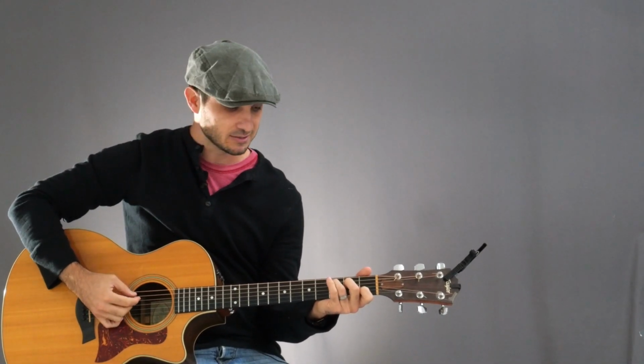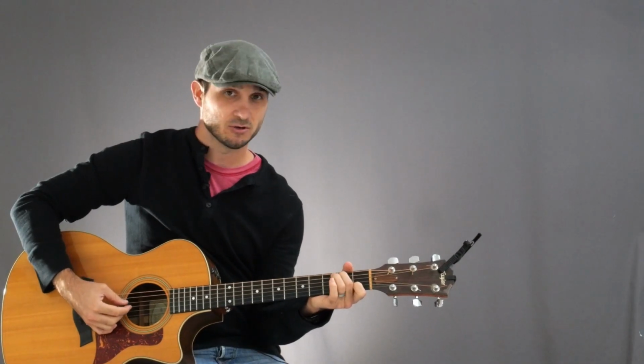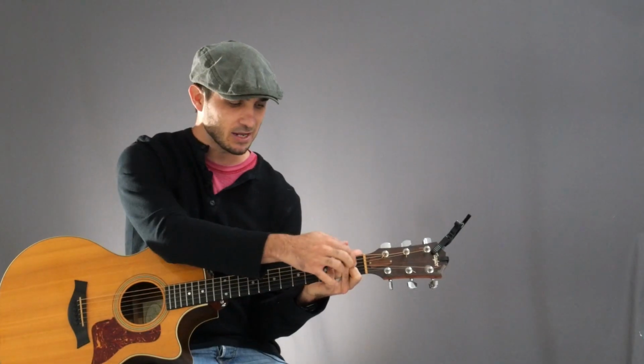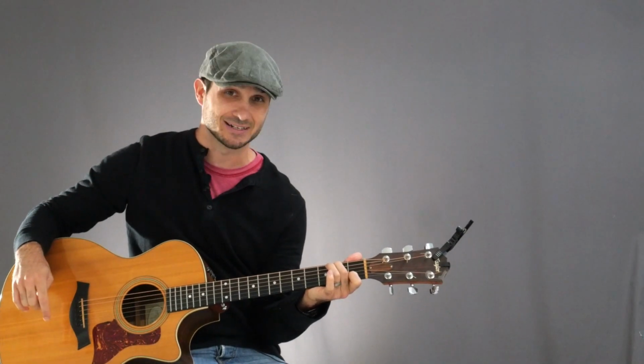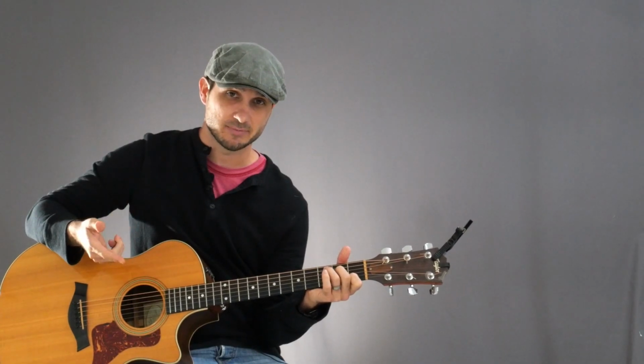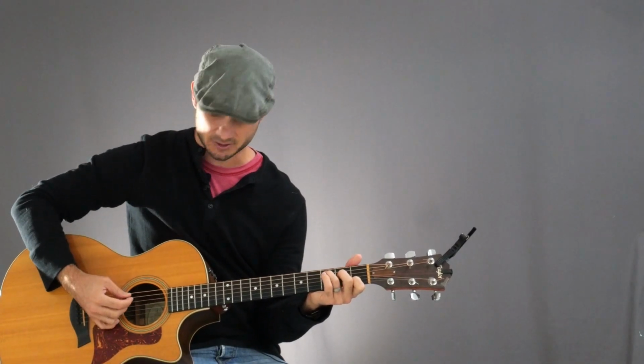Okay, so we have, again, C, G over B, which I'm just playing like this. And I'm not even going to pick that finger up, my 1st finger. I'm just going to leave it there because it's there for the C and it's there for the A minor. So I'm just going to leave it there for that transition.